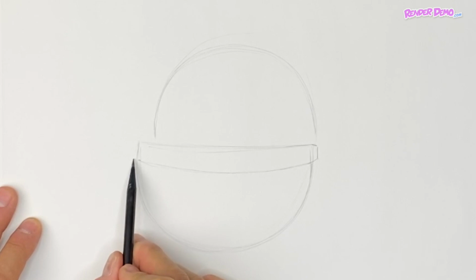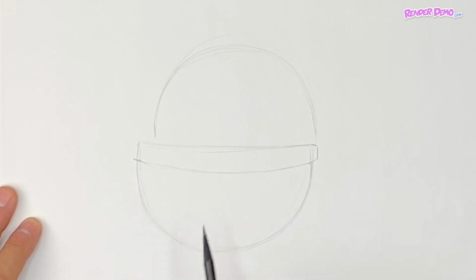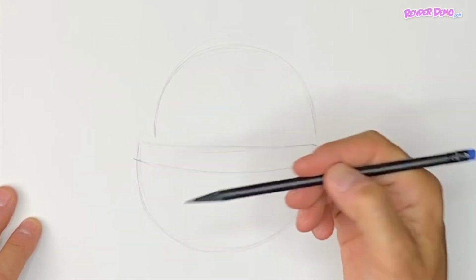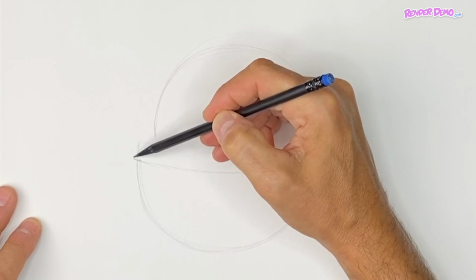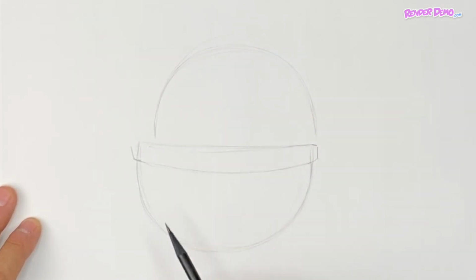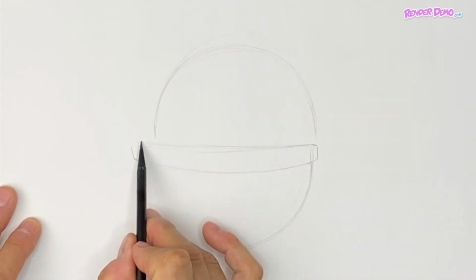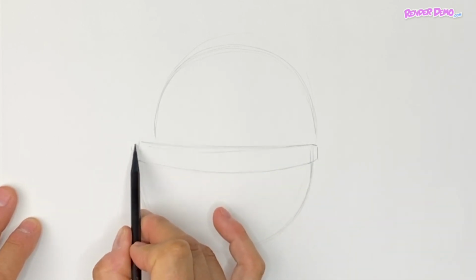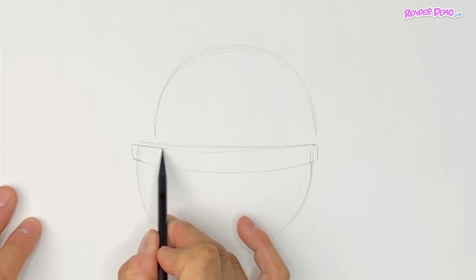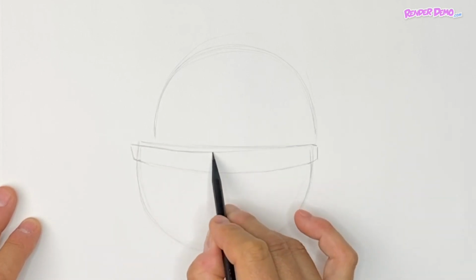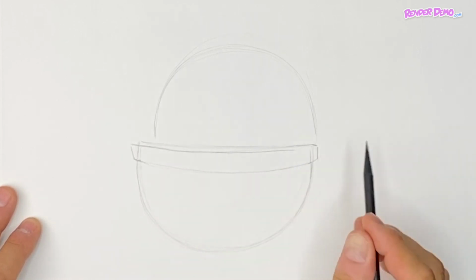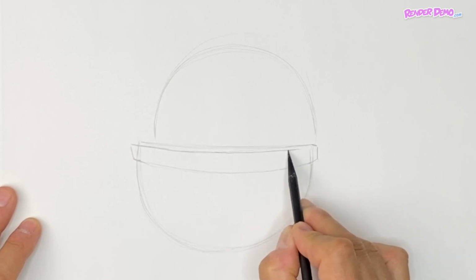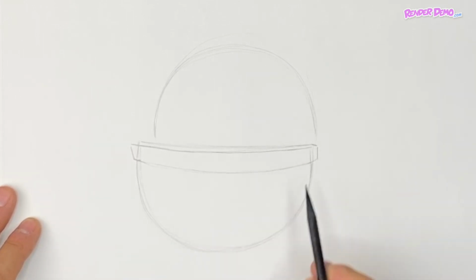Now over on this side, we'll extend this shape off of the egg a little bit. And we'll angle it upwards to the left. And at the top, this curved shape here will have a chamfered edge right there. So we'll just come right across like this, and we can get a little bit thinner as we approach that edge.